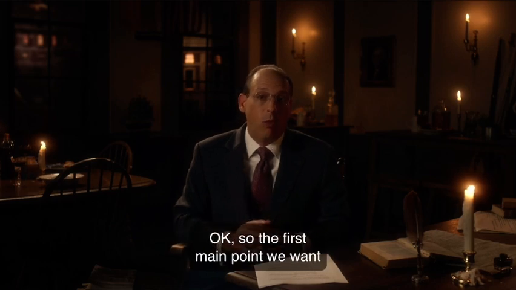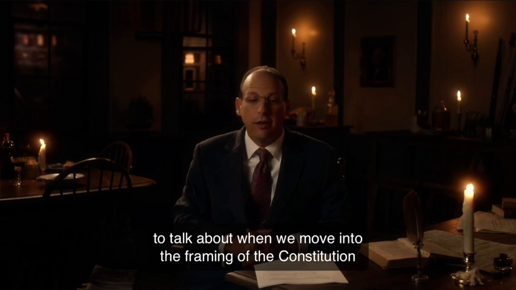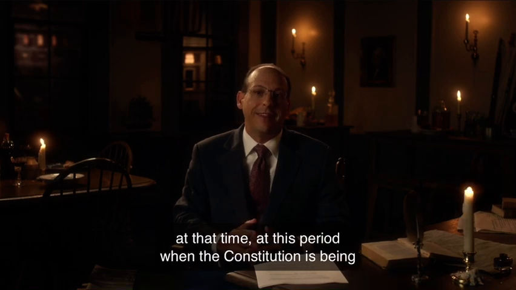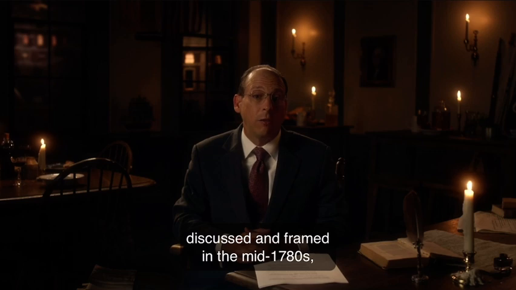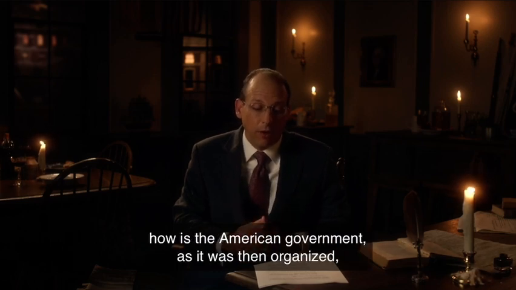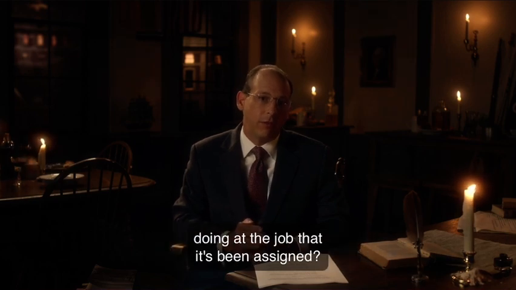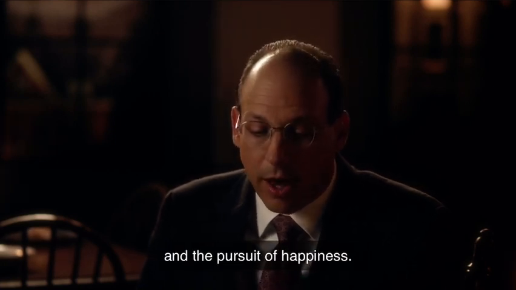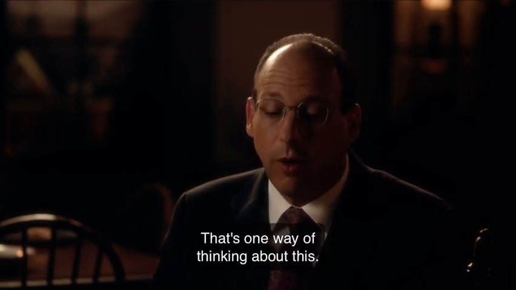Okay, so the first main point we want to talk about when we move into the framing of the Constitution is to try to assess how the American government at that time, at this period when the Constitution is being discussed and framed in the mid-1780s, how is the American government, as it was then organized, doing at the job that it's been assigned, right? The job is to secure life, liberty, and the pursuit of happiness. So how's that going? Is it meeting the standard that's laid out in the Declaration? That's one way of thinking about this.